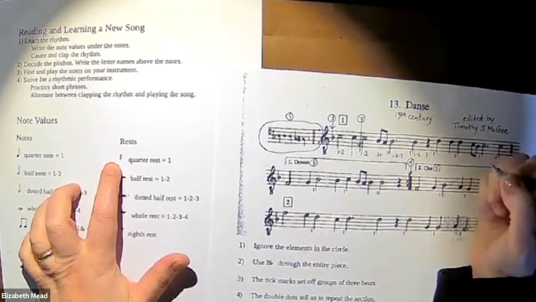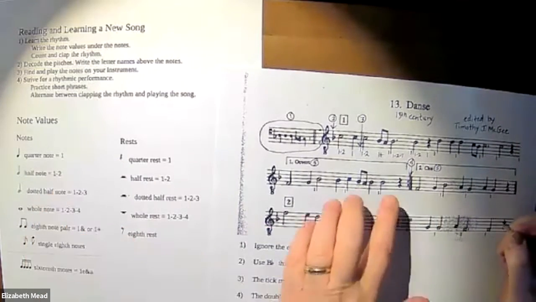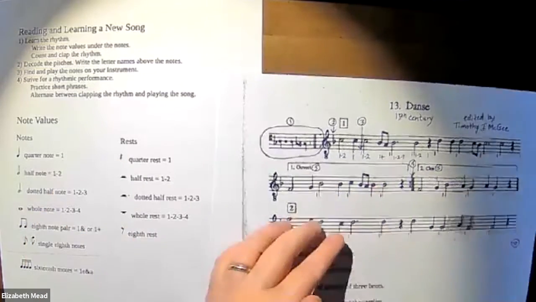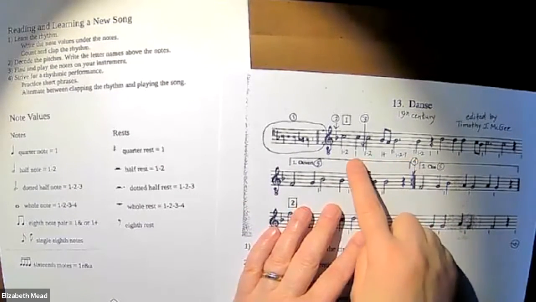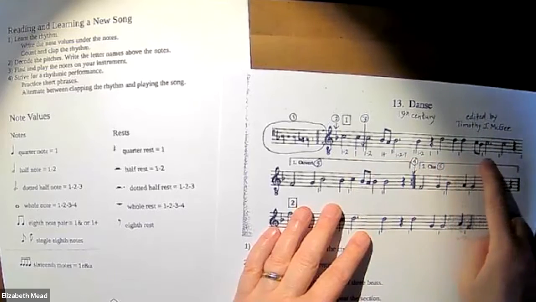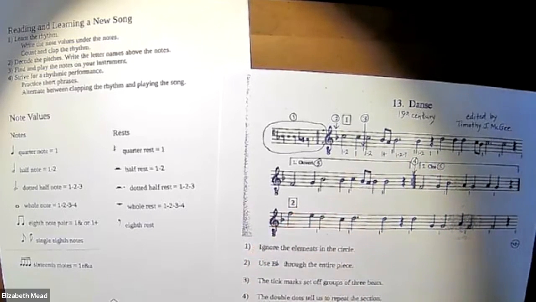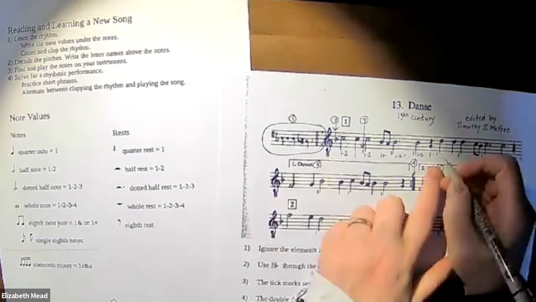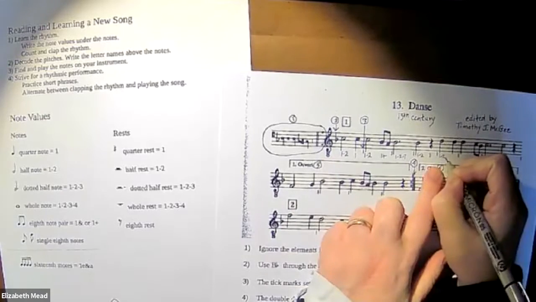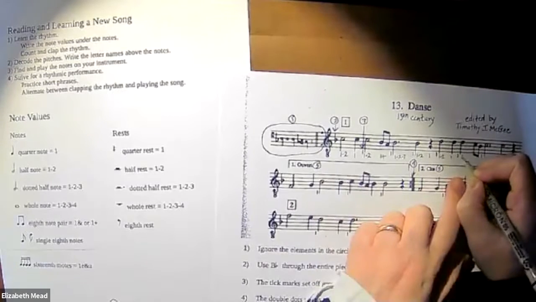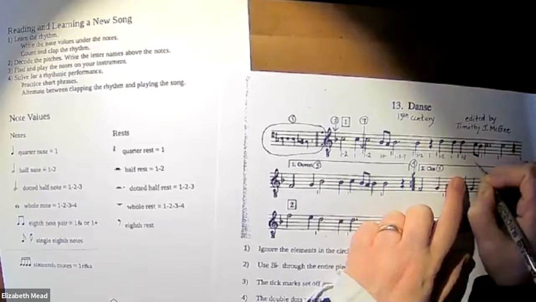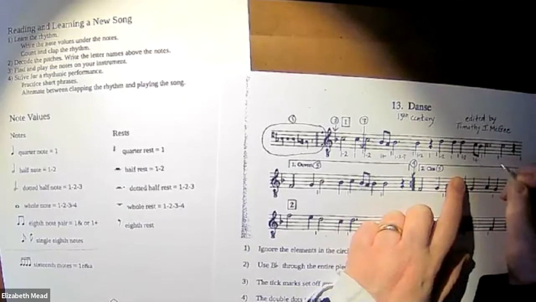So that's a 1. Now, sometimes it's useful to back up a moment and notice that something is repeating. Here we have exactly the same rhythm. The notes are going to be different, but here we are. Here's our half note again. Here's our quarter note. Here's our half note. Now, 1 and.